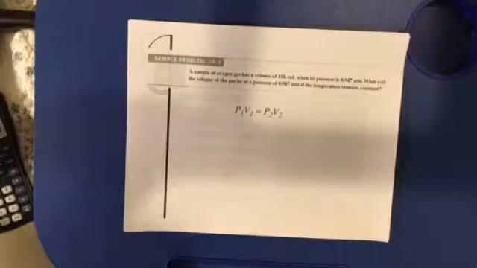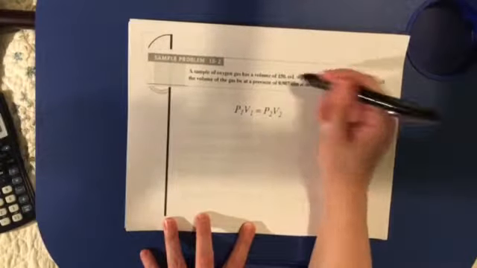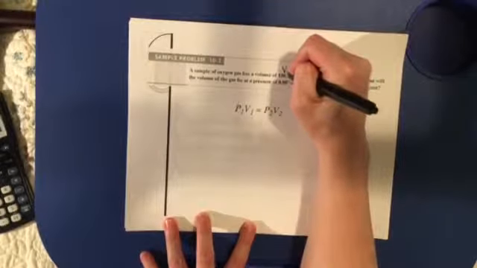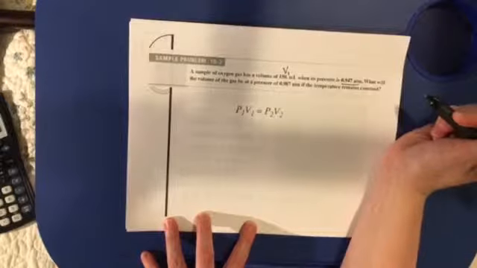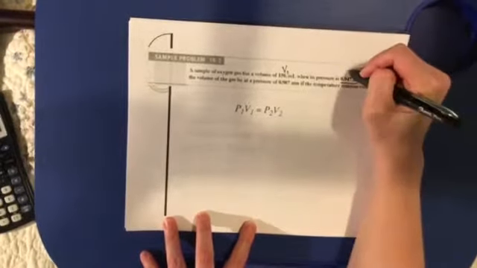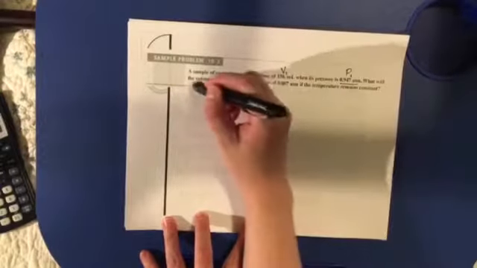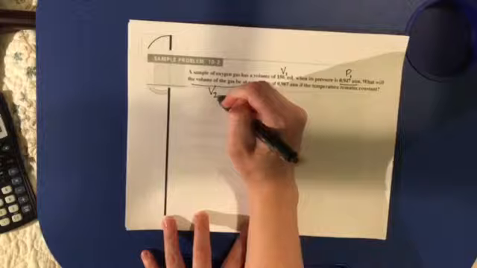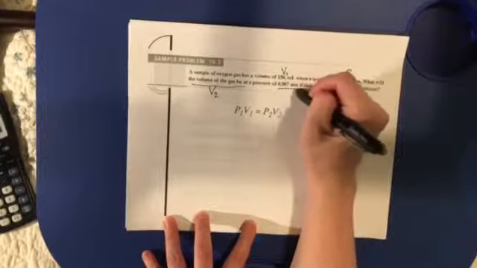For example, here it says the sample of oxygen gas has a volume here of 150 milliliters. So that would be our volume 1. When its pressure is 0.947 atmospheres, that would be our pressure 1. What will the volume of the gas be? So what will V2 be at a pressure of 0.987 atmospheres?